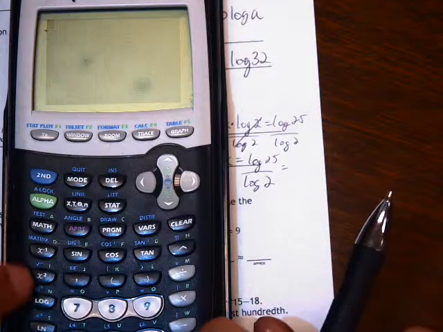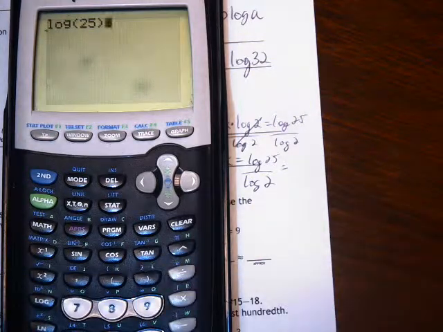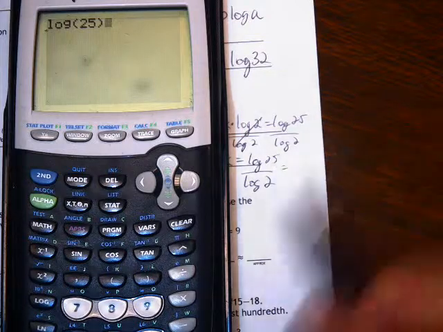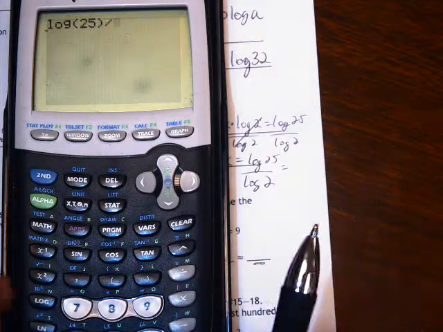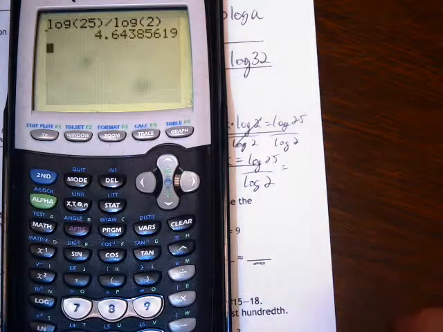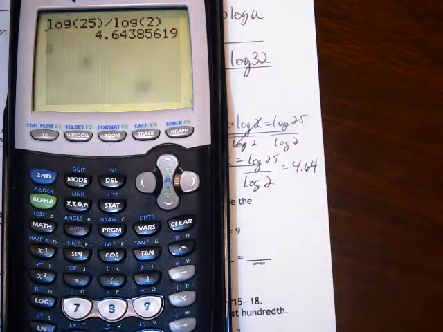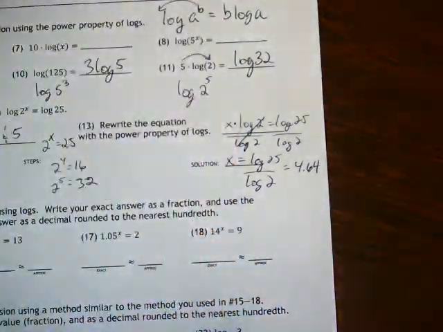So I'm going to take my log button, log of 25, close the parentheses. There's the top of my fraction, my numerator, divided by log of 2, close parentheses, hit enter, and there's my number between 4 and 5. There's 4.6, looks like it's going to round to 4.64. So that is the actual exponent that would work here to solve that equation.